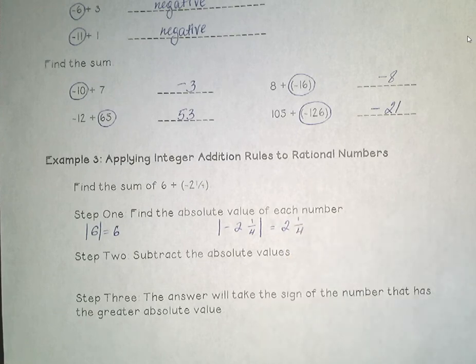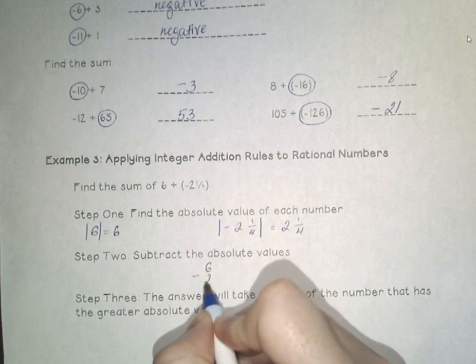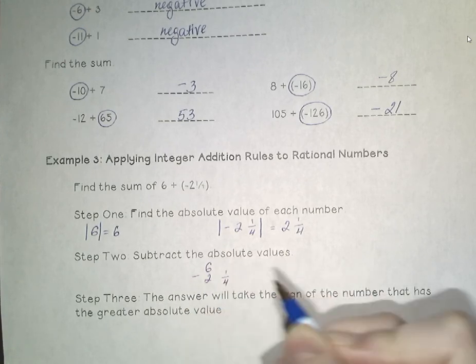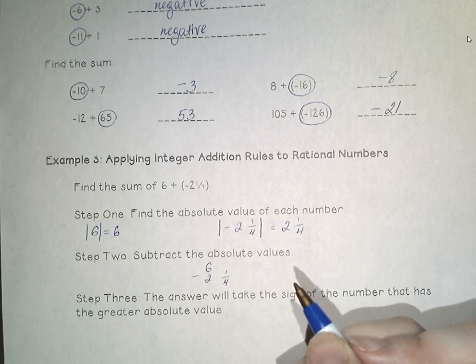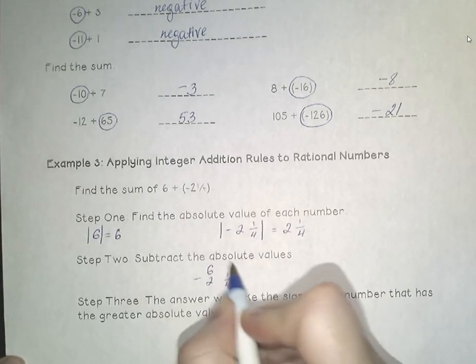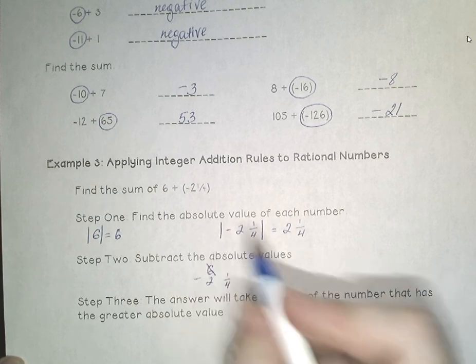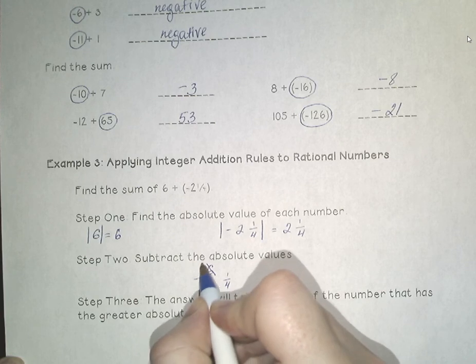Subtract the absolute values. I'm going to subtract 6 and 2 and 1/4. So 6 minus 2 and 1/4. Remember how to subtract fractions or mixed numbers. If you can't subtract a fraction from a whole number, you need to borrow. From 6, we are borrowing 1 and it becomes a 5.